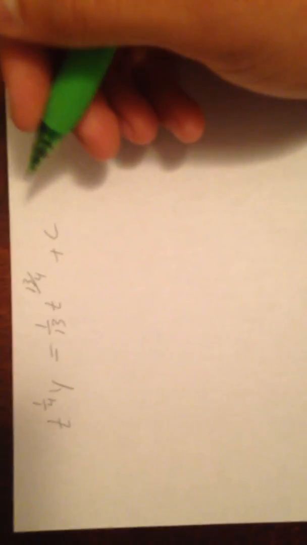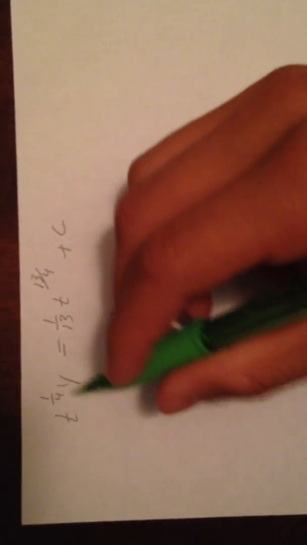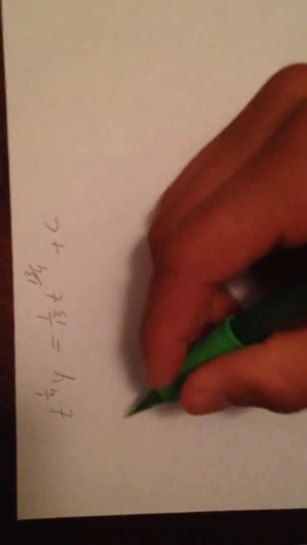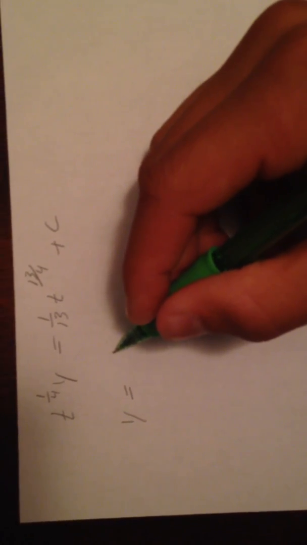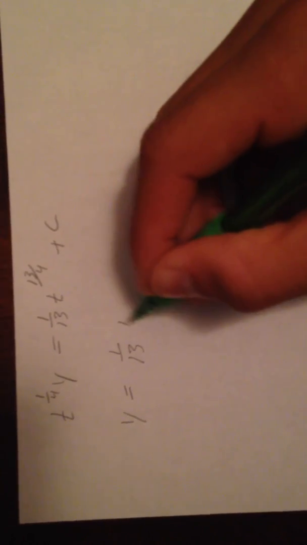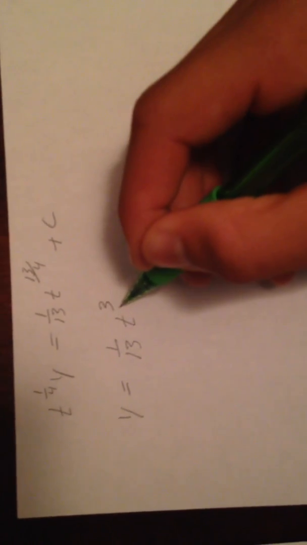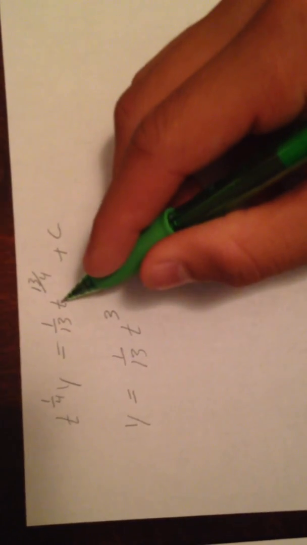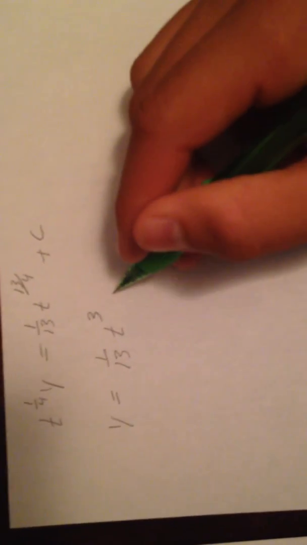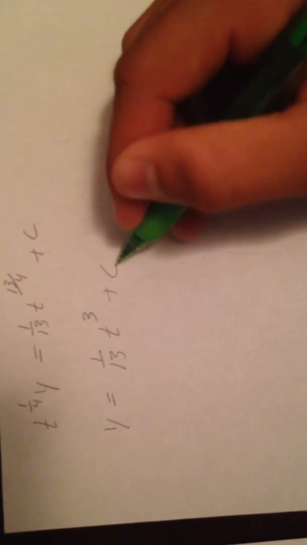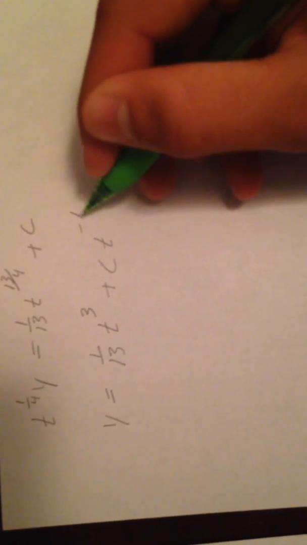And now you want to solve the equation for y. So you're just going to divide both sides by t to the 1/4. So you should get y equals 1/13 t cubed. When you divide t to the 13/4 by t to the 1/4, you should get t cubed plus c t to the -1/4.